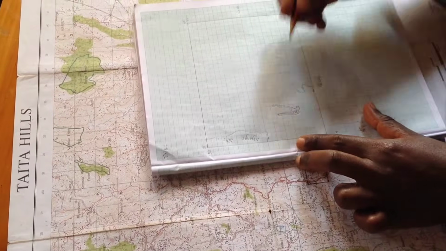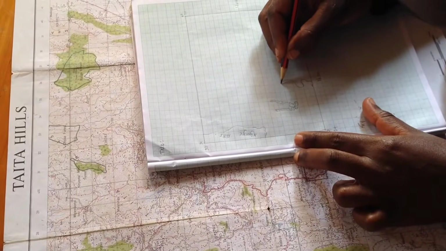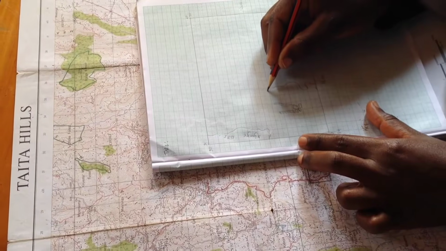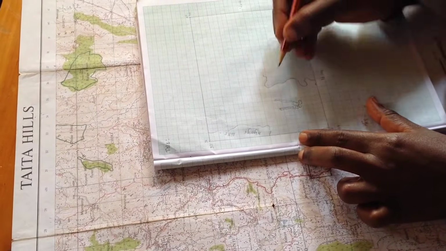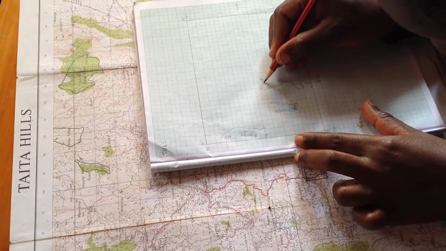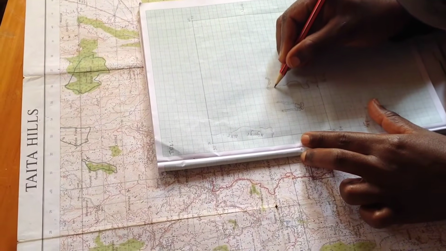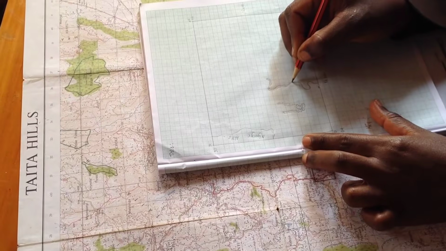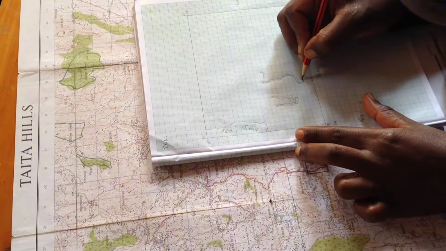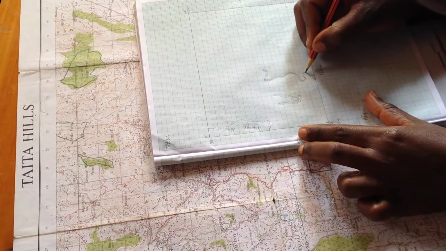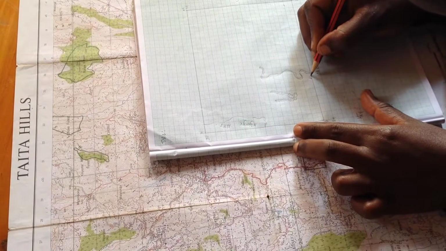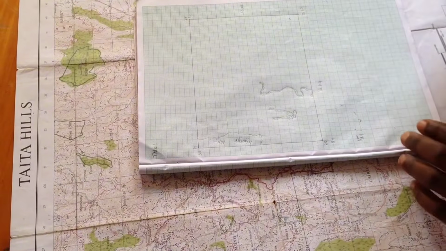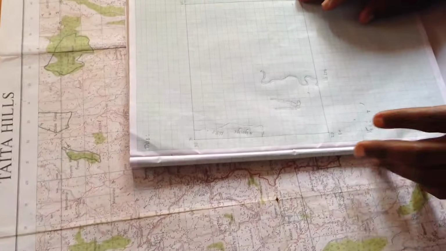You don't have to be that much accurate, but if you have the detail that you are supposed to capture in that rectangle, then you are good to go. So we have the road. That is the road that we have.